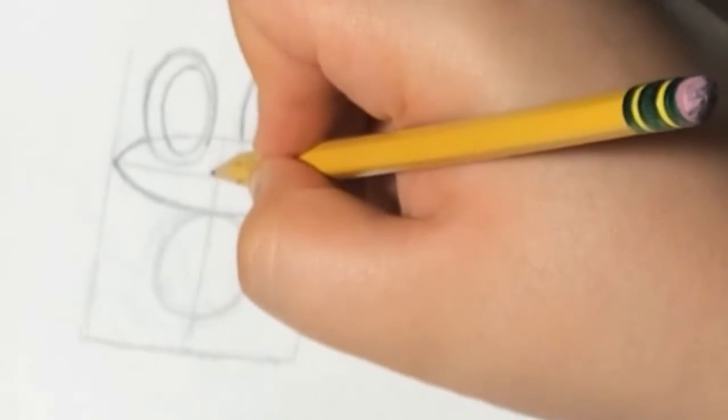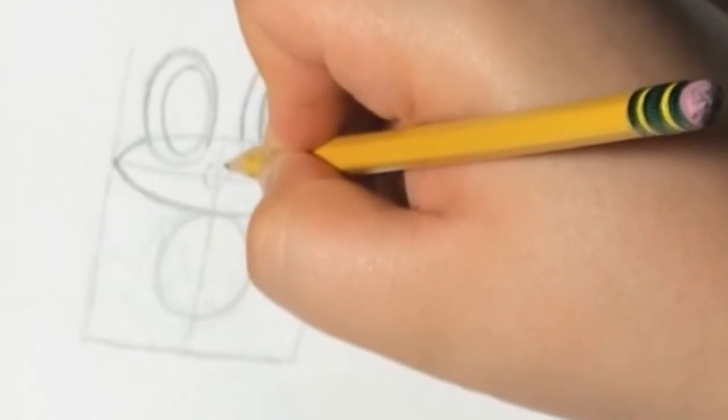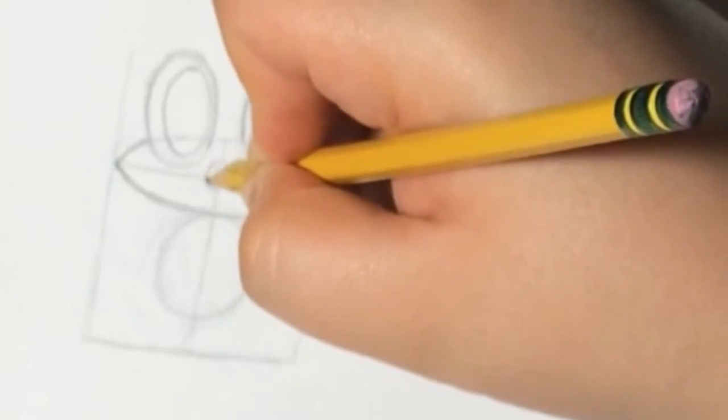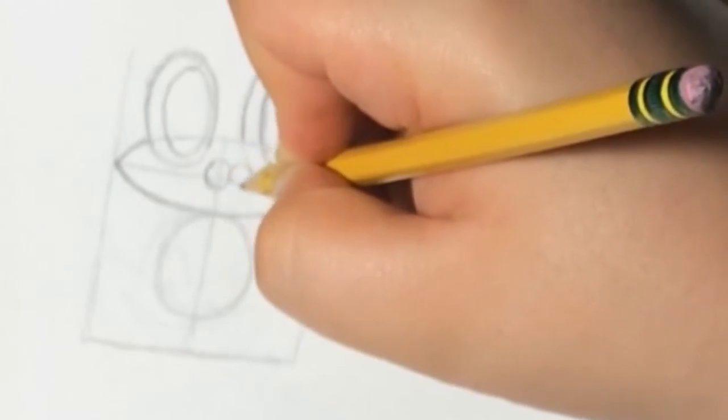But those are just small details that you could always change. The first thing was getting those basic shapes at the beginning, and then you could always just go back and fix anything.